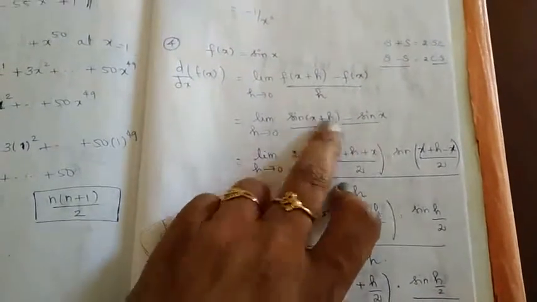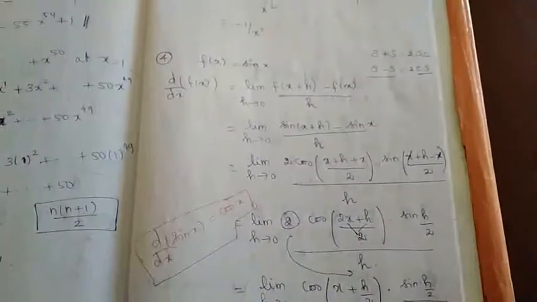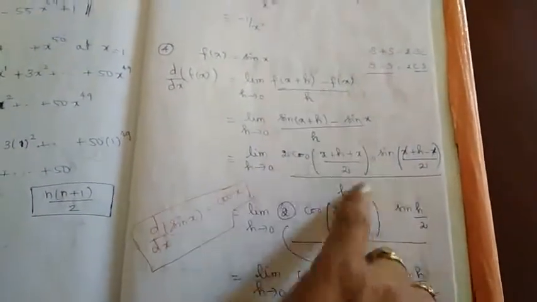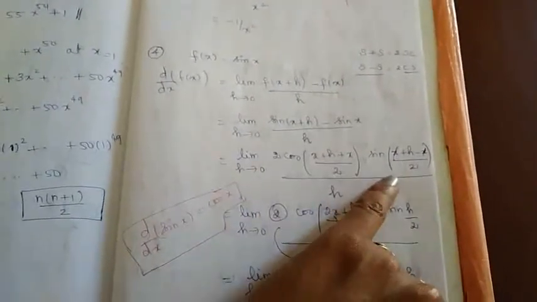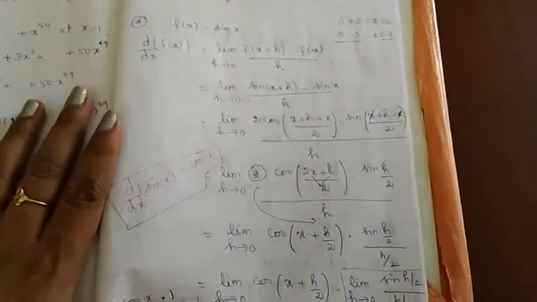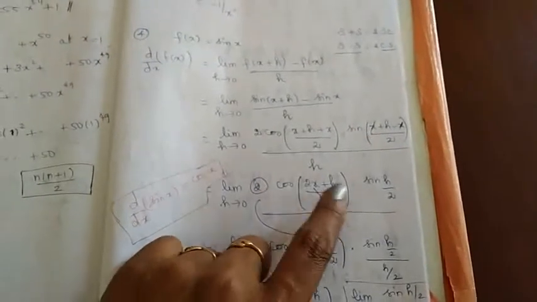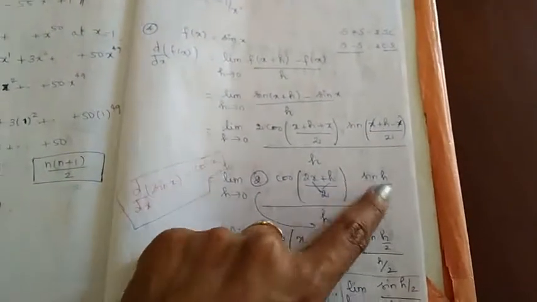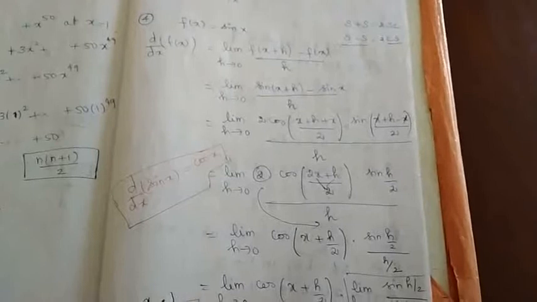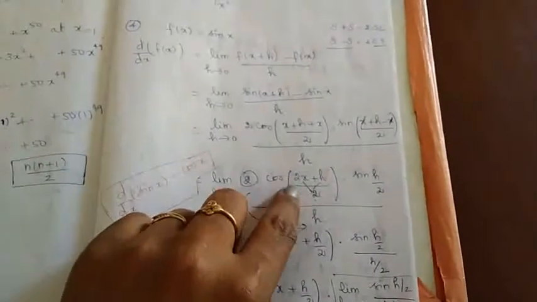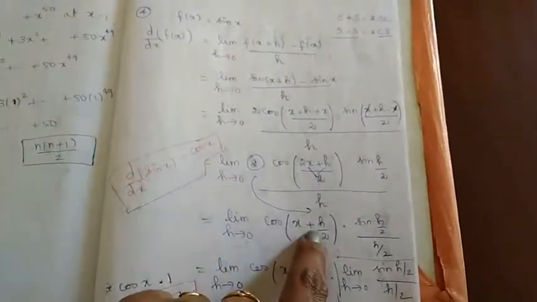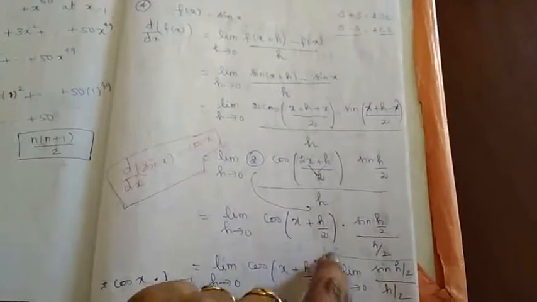Now you have to apply the sin A minus sin B formula, which is 2 cos of (A plus B) by 2 into sin of (A minus B) by 2. Then we got 2 cos of (2x plus h) divided by 2 into sin h by 2. Yes, so if we simplify, we will get cos (x plus h by 2). And we need h by 2 in the denominator, so bring this 2 to the denominator.